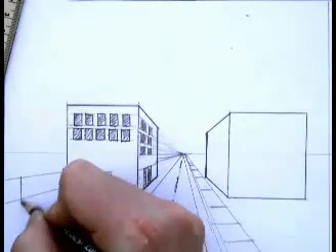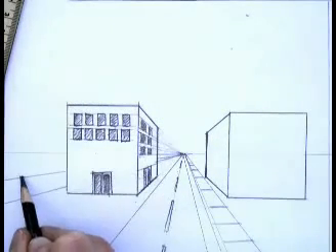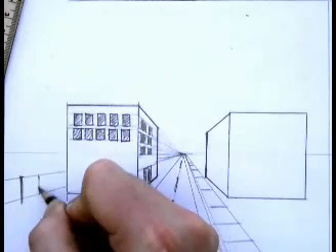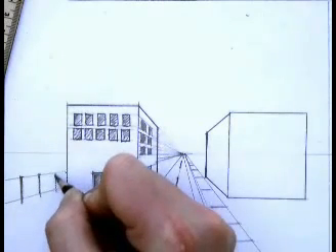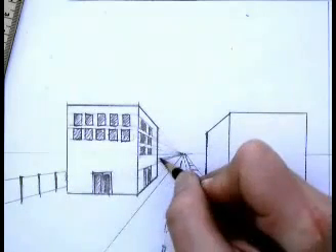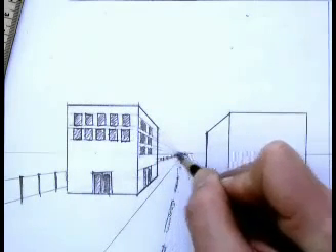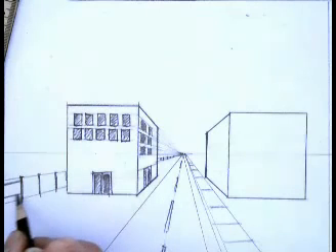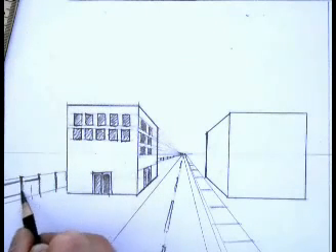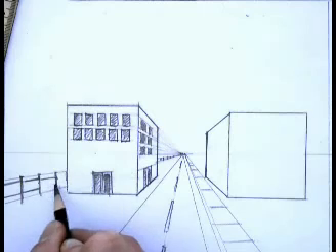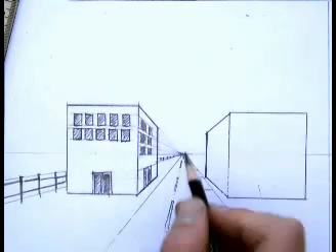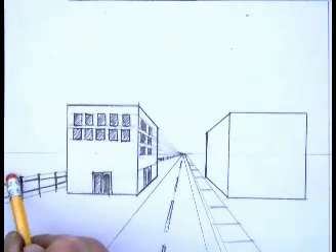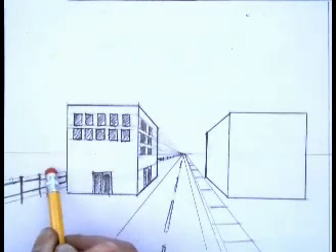Now I'm going to do just vertical lines to indicate the posts of the fence. These lines are going to get closer together as they recede towards the vanishing point. Now I'm drawing the links in between the posts and the fence. Make it look a little bit more realistic. Then I can erase the lines of perspective that I don't need anymore.